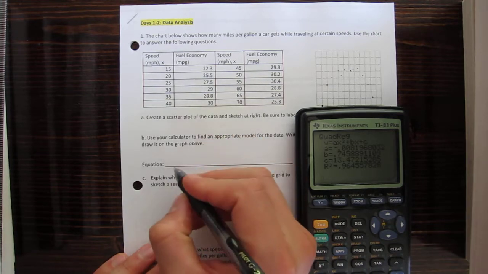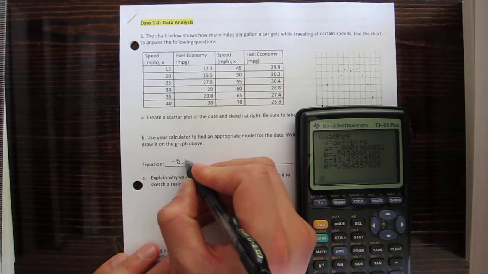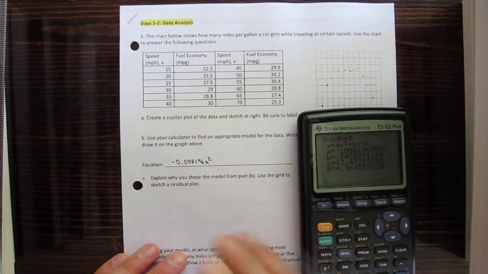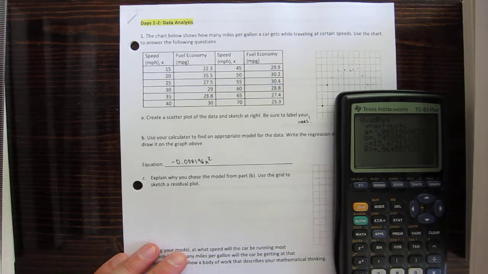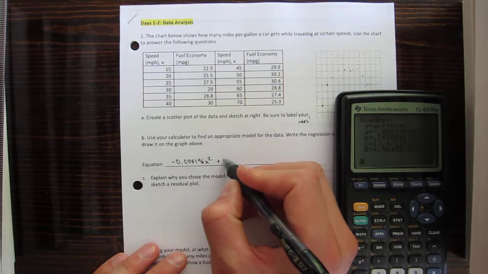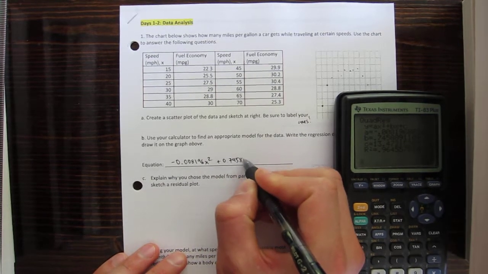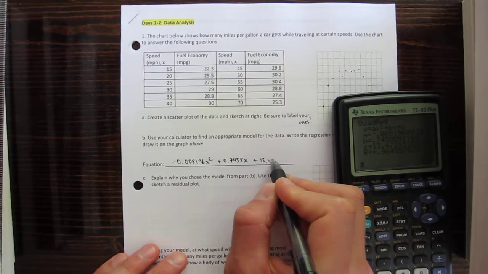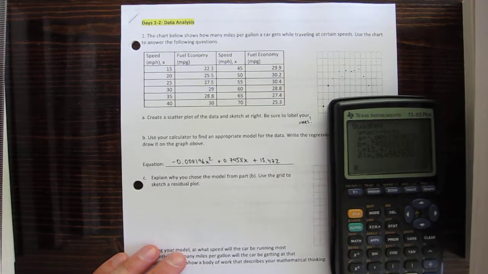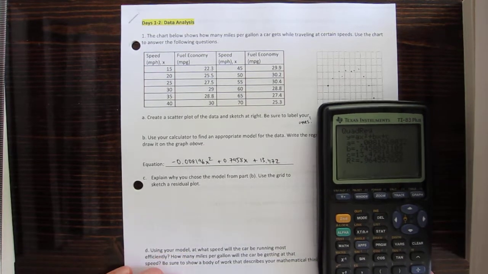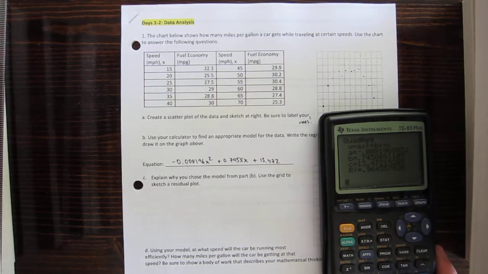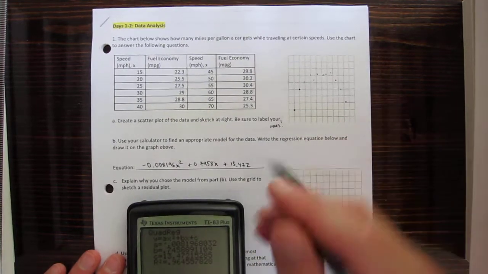So this is going to give me negative 0.008196 x squared plus 0.7458x plus 13.472. So that's the regression equation that I got. And it says, why did you choose the model from part B? Use the grid to sketch a residual plot. Well, I chose that model because it looks a lot like a quadratic model.